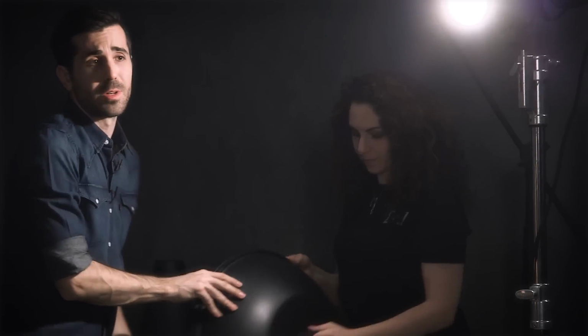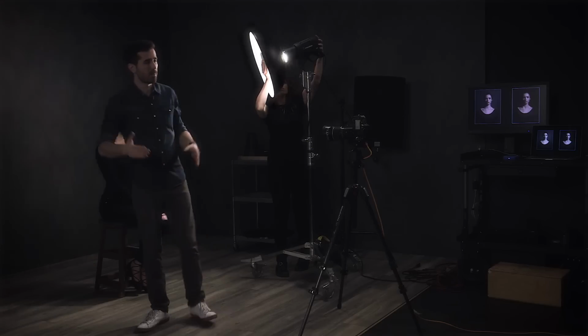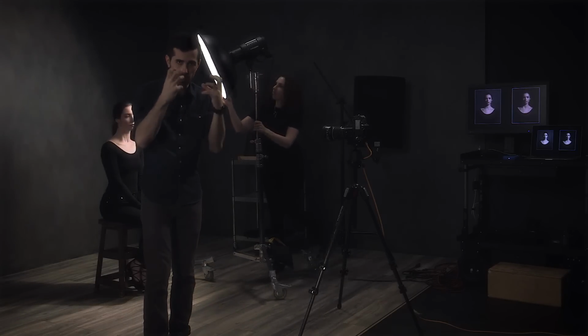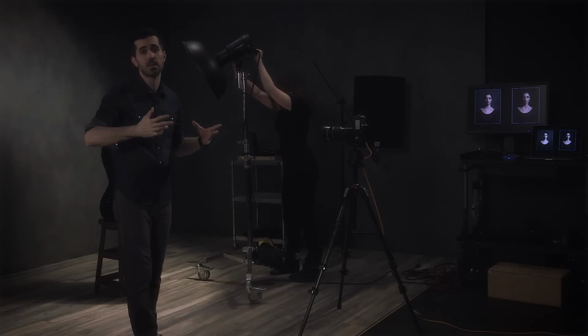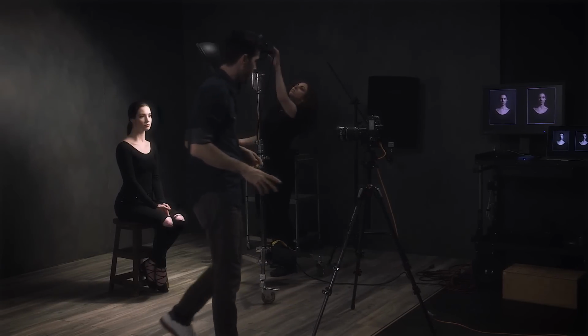All right, next we're going to take a look at the beauty dish. And we're going to move that in a little bit closer because the beauty dish really shines when it's pretty close. So we're going to move it in nice and close, nice and tight, get a really soft contrasty light. And then we're going to bring in the grid and show you how that's going to isolate the subject from the background in that way too. And the grid's going to give us a little bit more control.